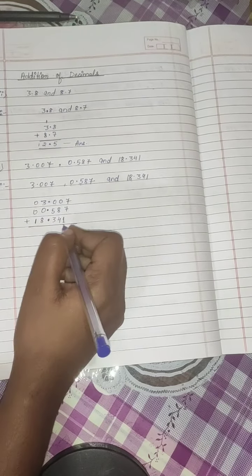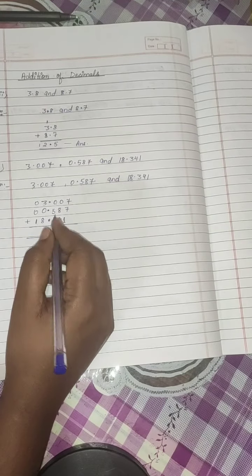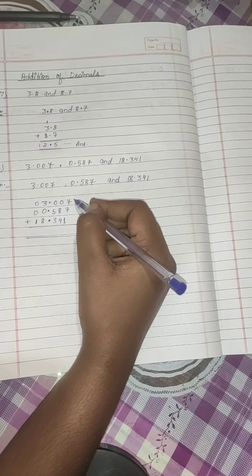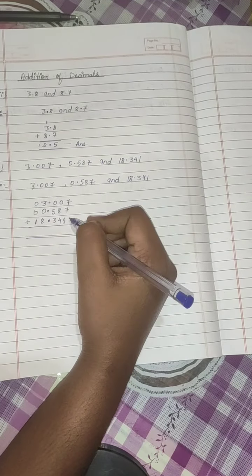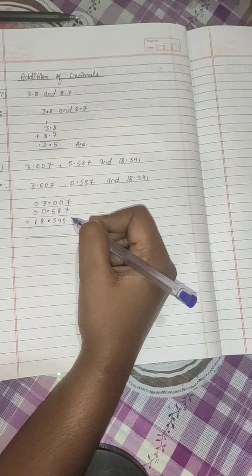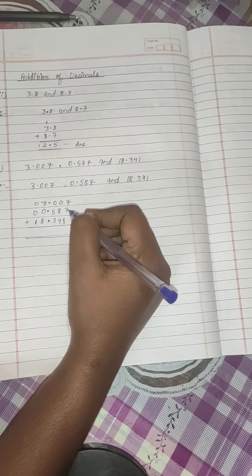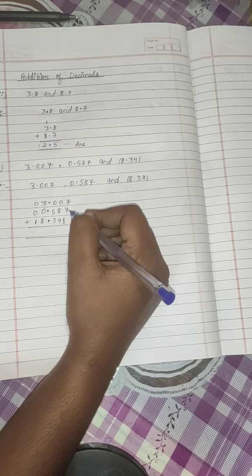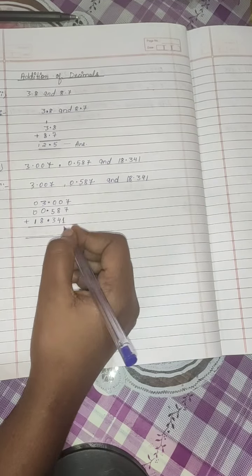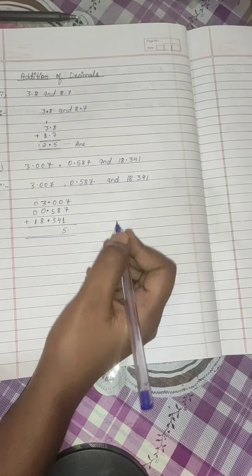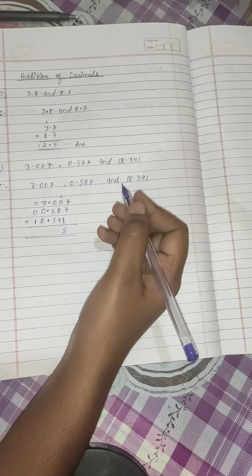Now let's add it. And how to add, you know, students? We have to start from which side? This side, the right side. So 7 plus 7, 14, 14 plus 1, 15, 5 comes here, 1 we will write here.